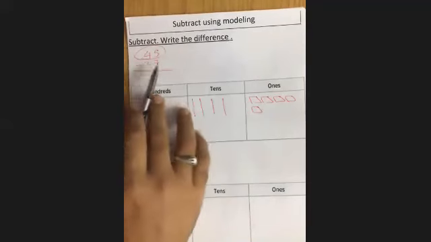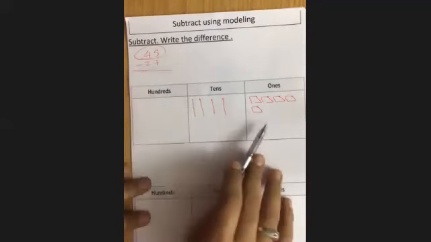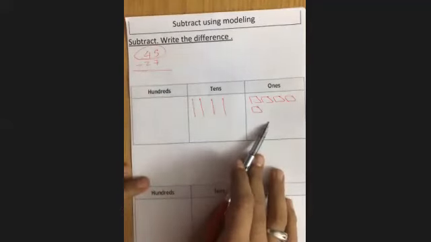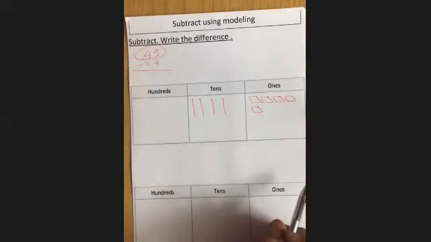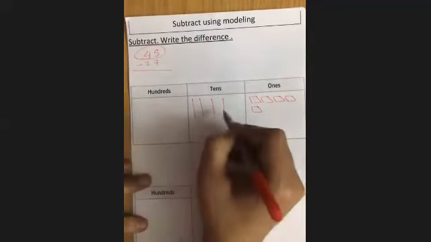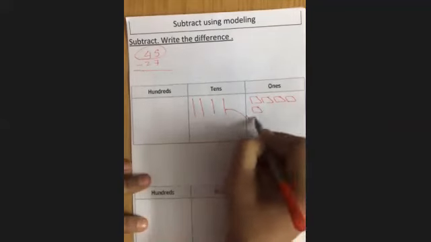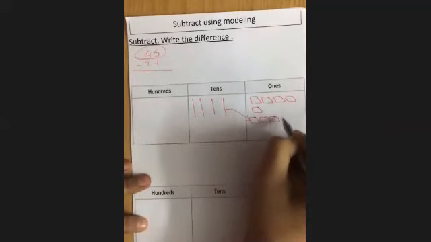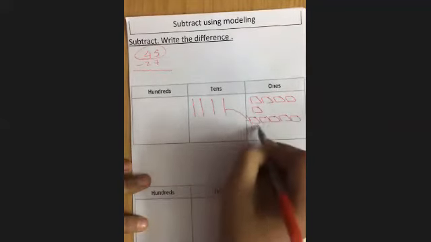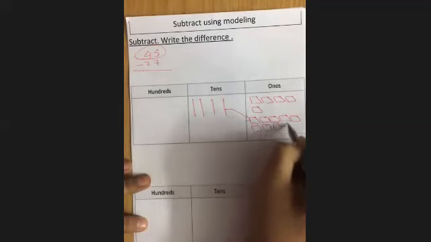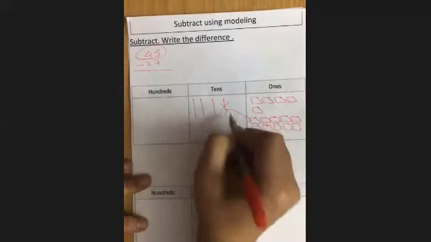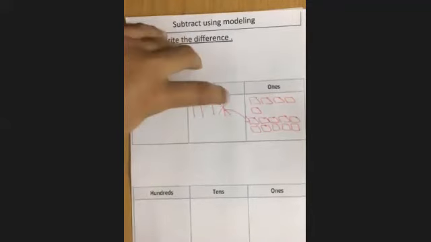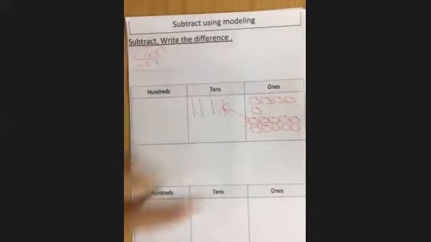Okay, we need to cancel 7 squares, but here I have only 5. What are we going to do? We take 1 from tens and draw 10 squares here.